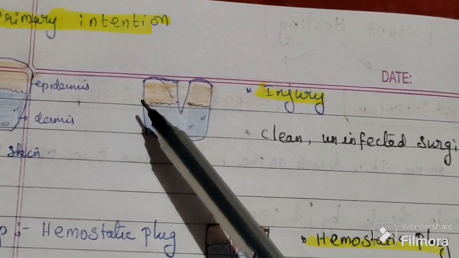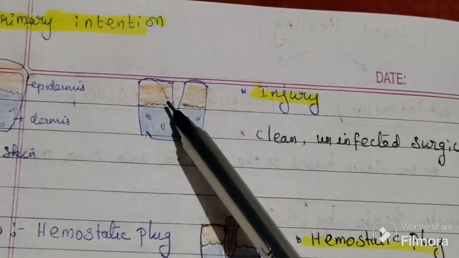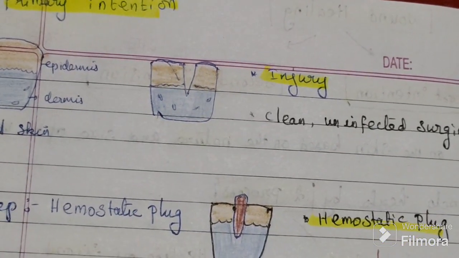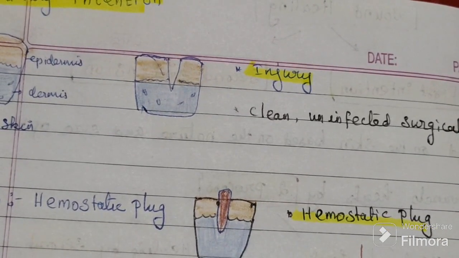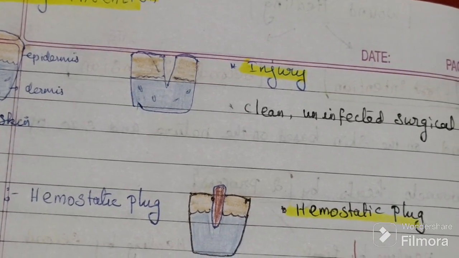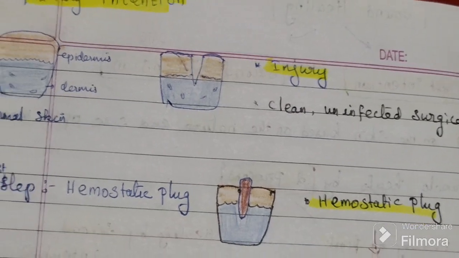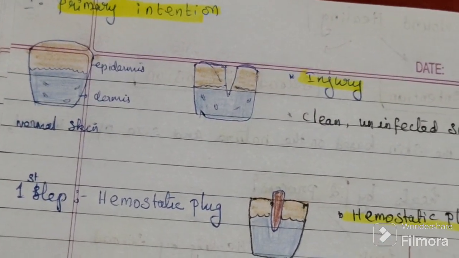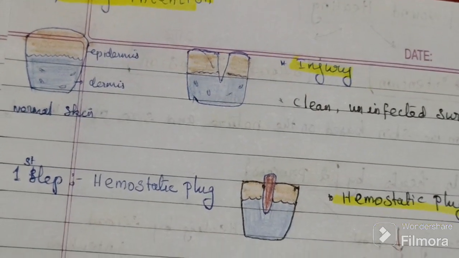This is just a representation showing a clean uninfected surgical condition, and we know that this type of wound heals by primary intention. So what happens during this process?